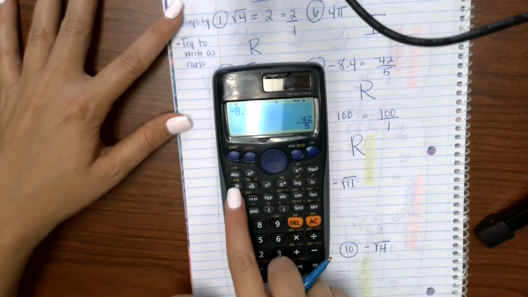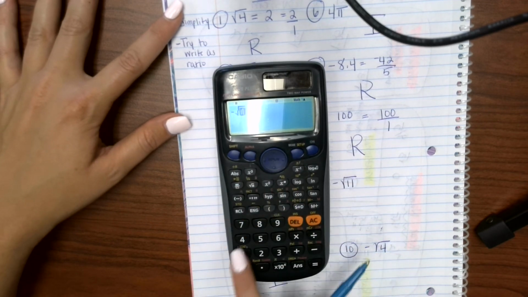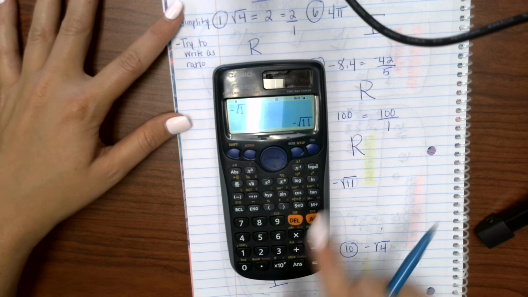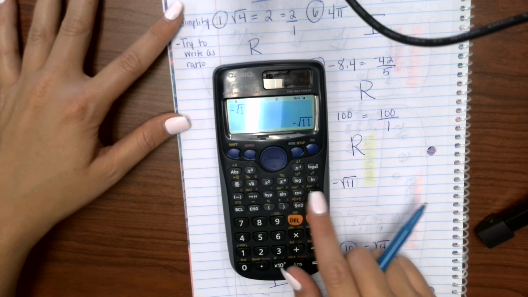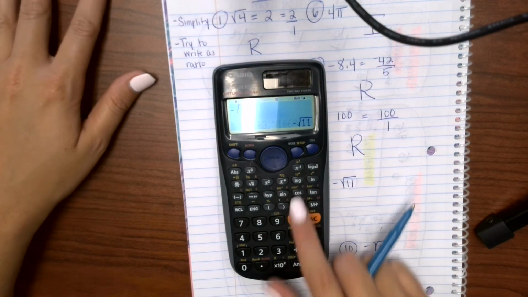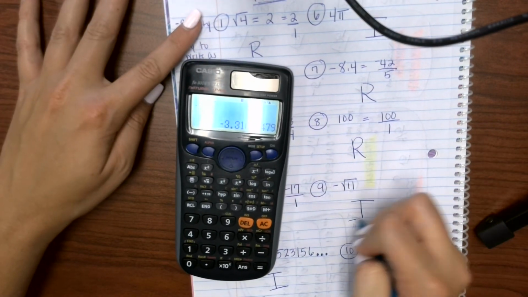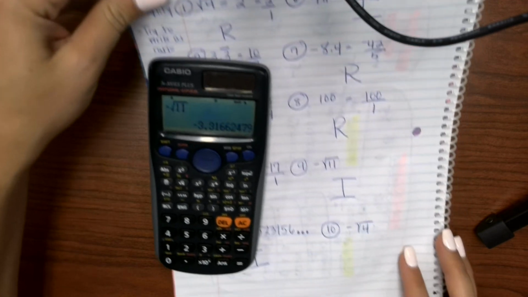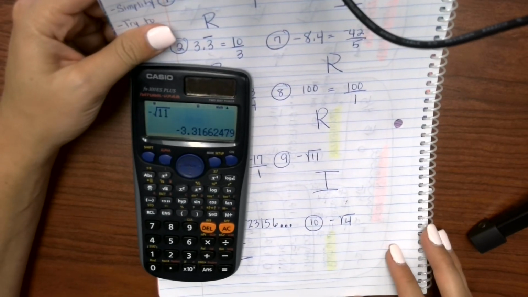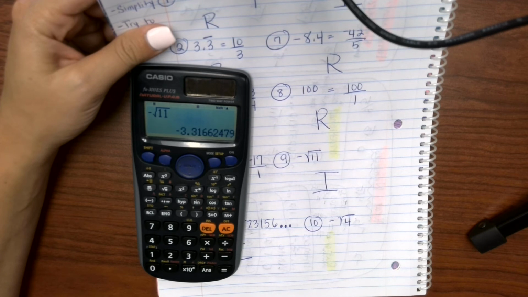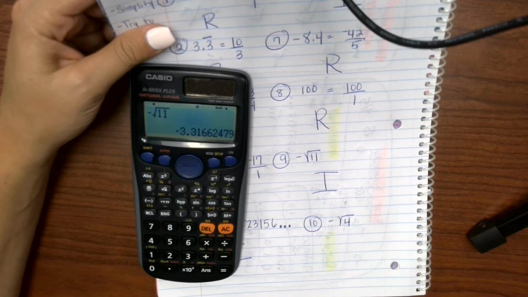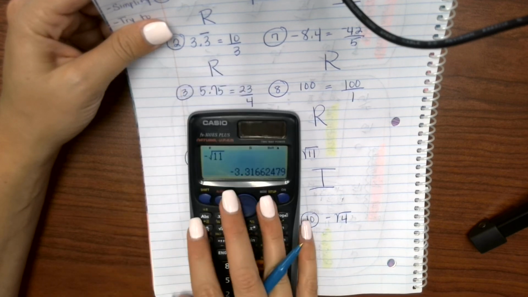Let's type in negative square root of 11. Did not turn into a ratio, but let's just see. Let's turn it into a decimal and see if it turns. Nope, turned into a crazy number. So it is irrational. I like to think of irrational people being kind of crazy. They never stop talking. They never, it seems like it never ends with them. So that's what I like to think of with irrational numbers, like irrational people.